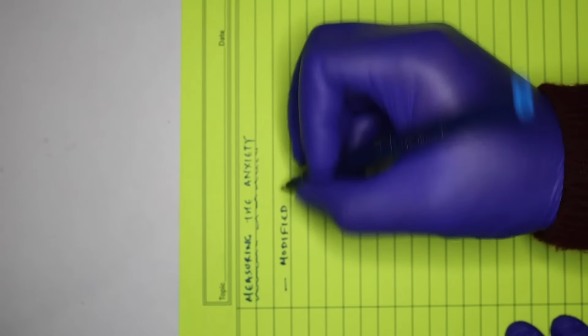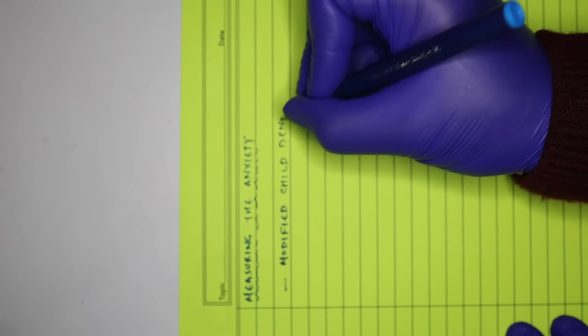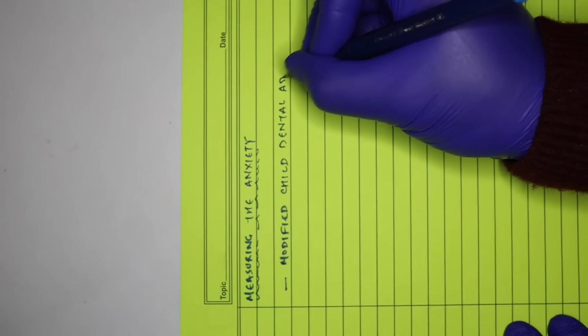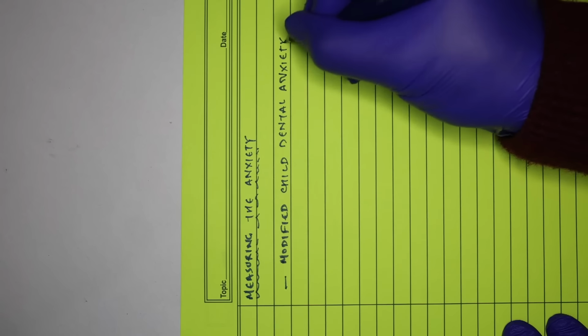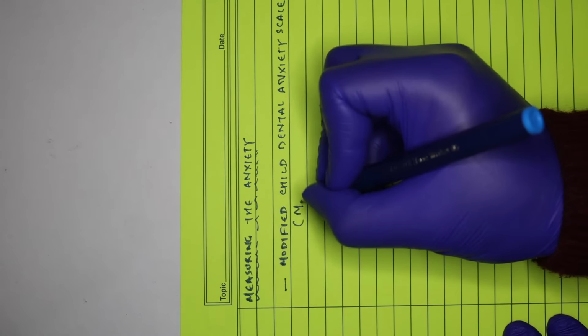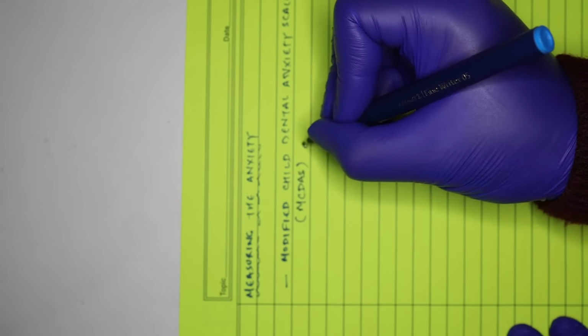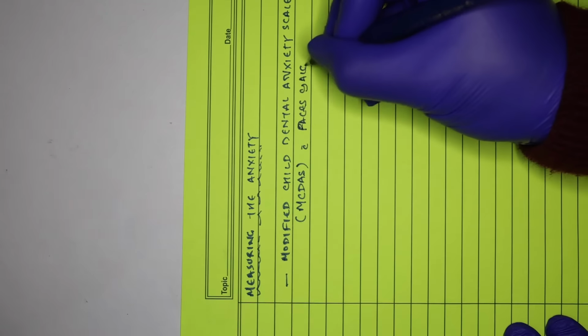the modified child dental anxiety scale, that is MCDAS, along with a pain scale, or the Facius scale that we follow, the face scale that depicts the different expressions of the child during procedures.